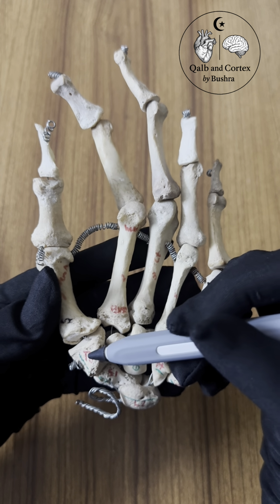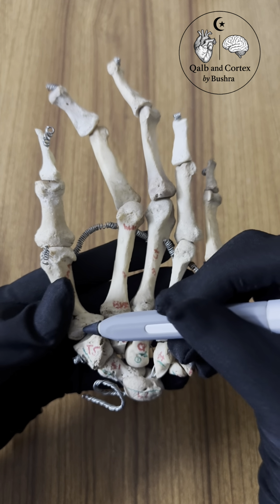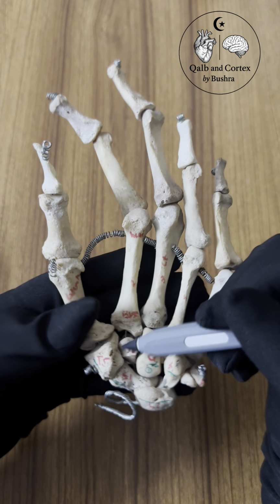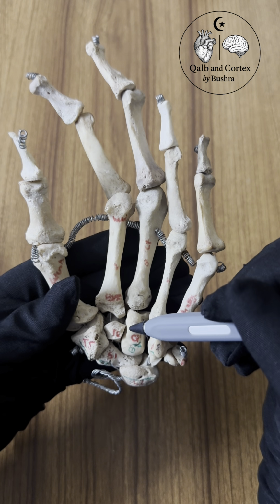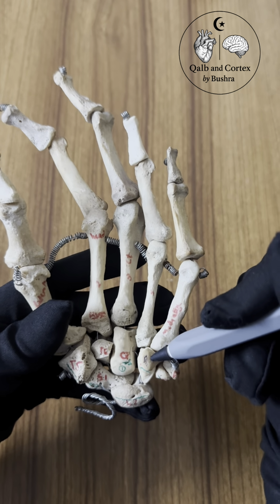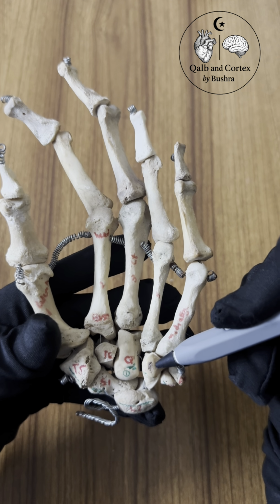So this is the trapezium bone. The trapezium bone articulates with the base of the first metacarpal bone. The trapezoid bone articulates with the base of the second metacarpal bone. And this capitate bone articulates with the base of the second, third, and fourth metacarpal bone. And hamate articulates with the base of the fourth and fifth metacarpal bone.